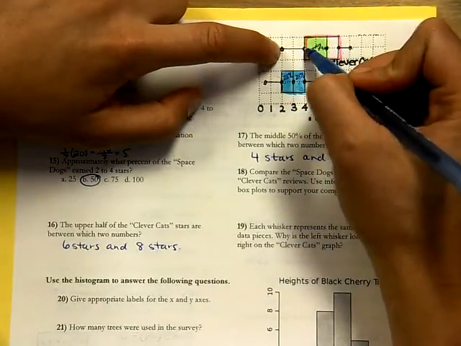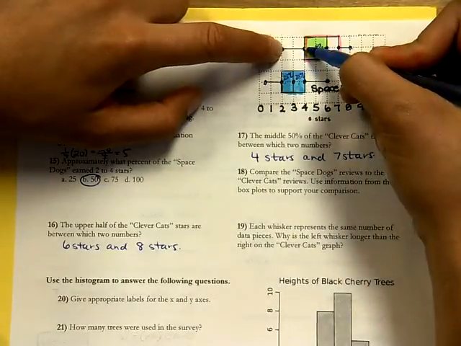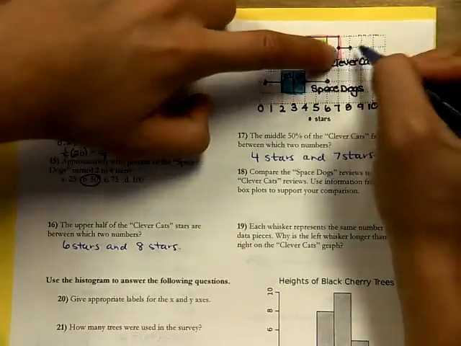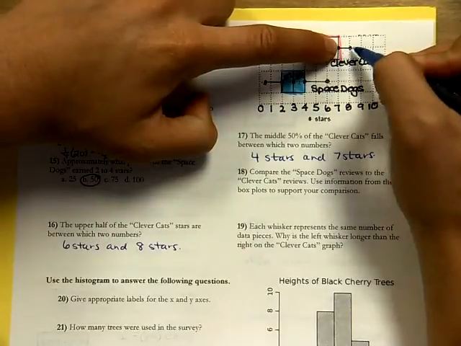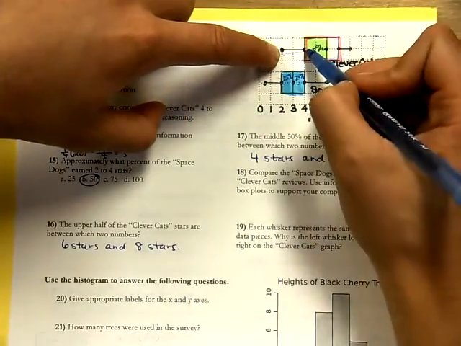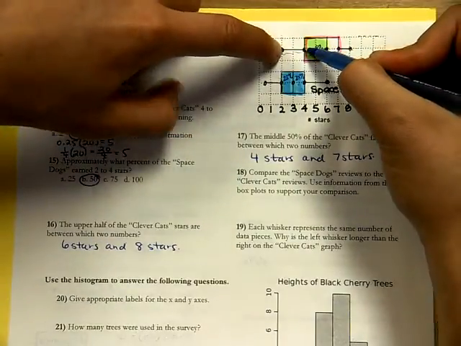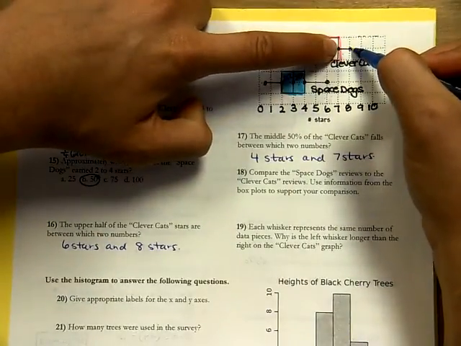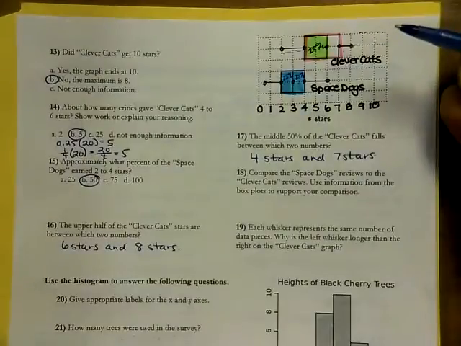The difference between the lower quartile and the minimum is greater than the difference between the upper quartile and the maximum. So the bottom 25% of ratings was more spread out than the top 25% of ratings. So that would be the explanation why.